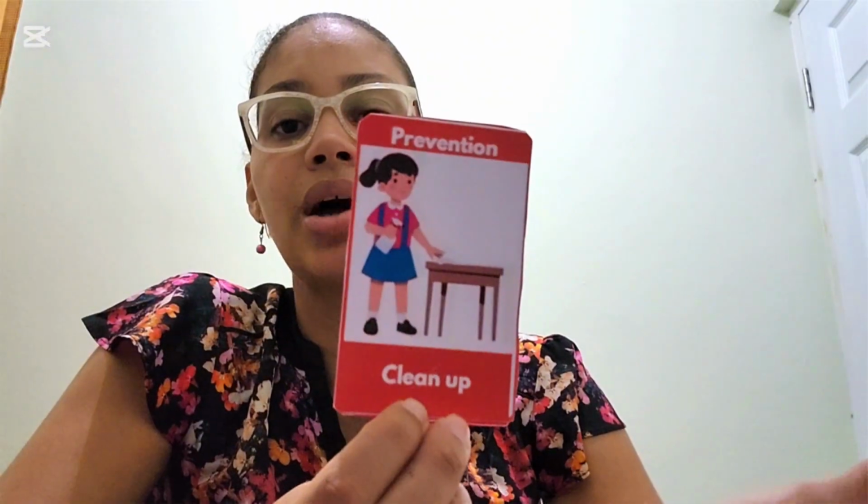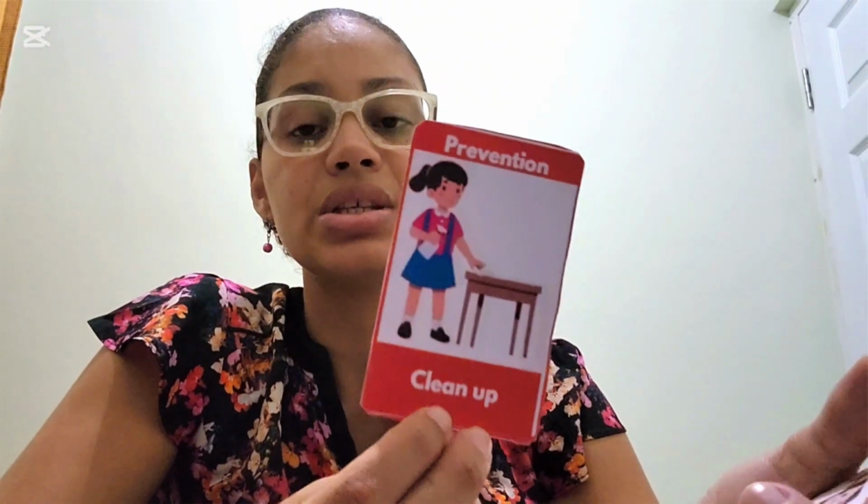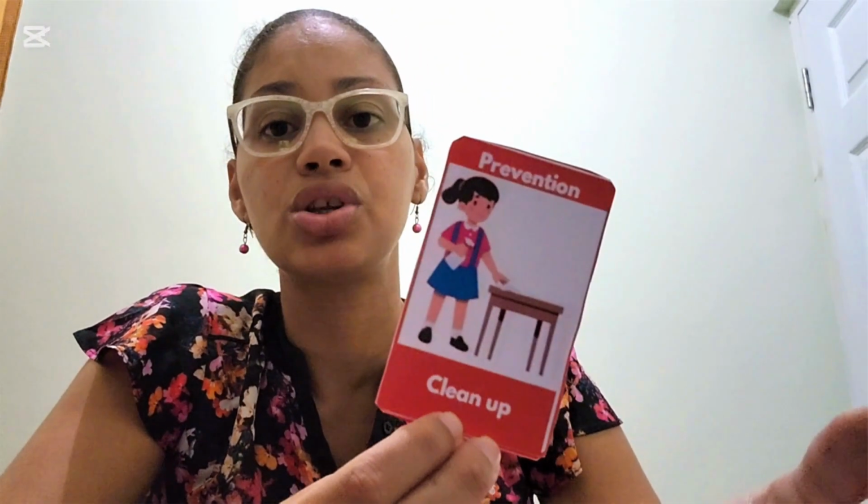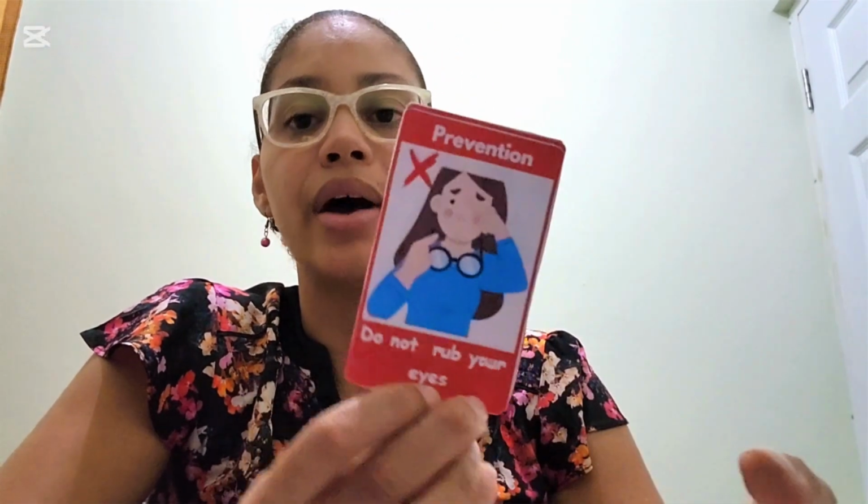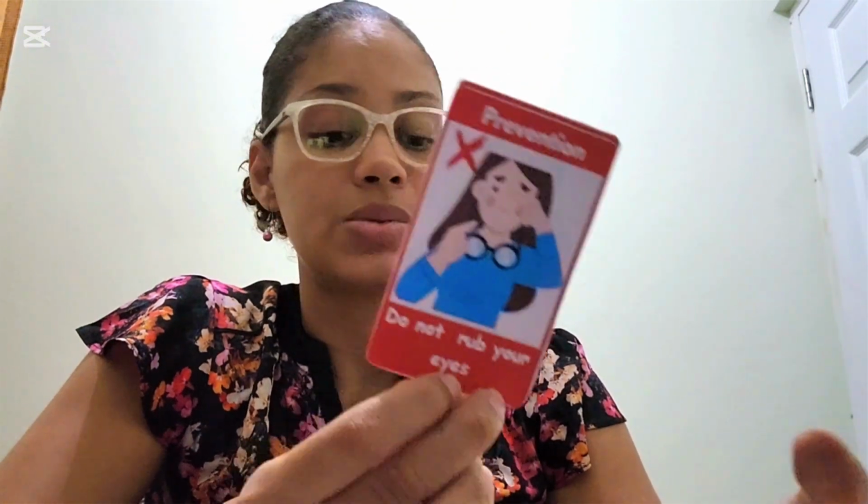Prevention, so we clean up a surface or a table or whatever we may touch that others may have touched so that we don't get the disease. Do not rub your eyes. So we explain how the germs may be on the hand and can be transferred into the body.